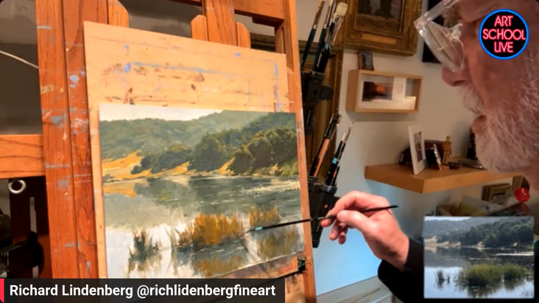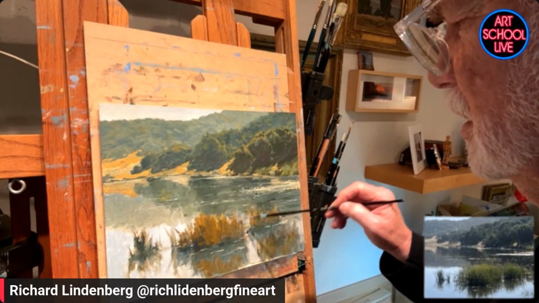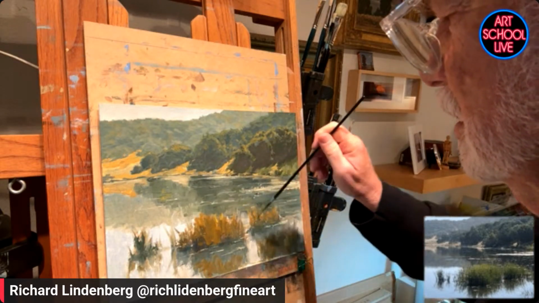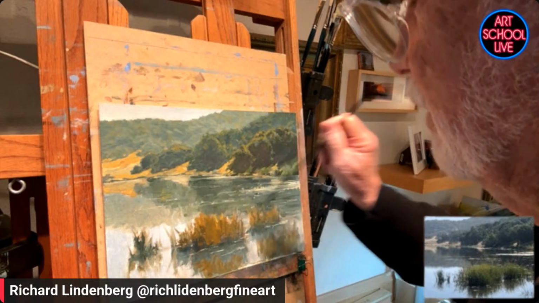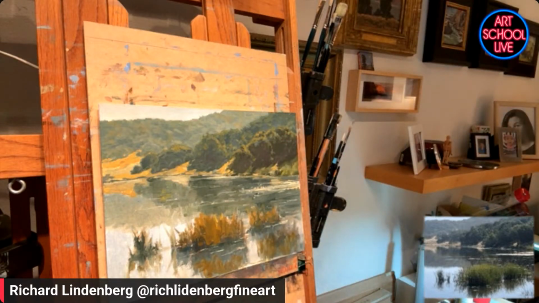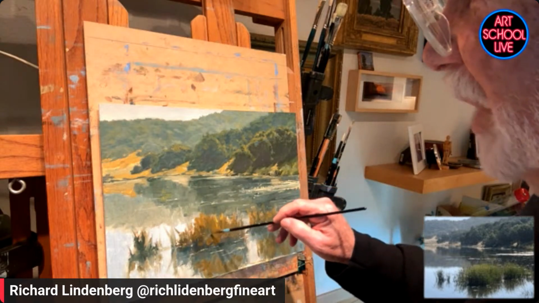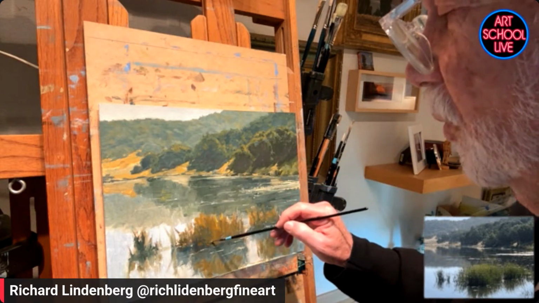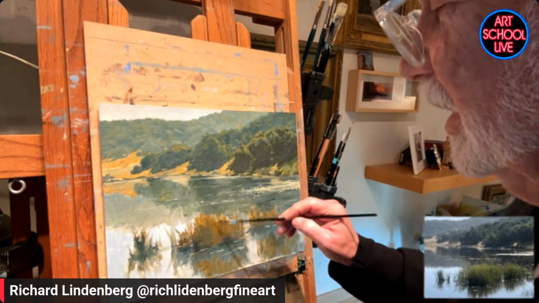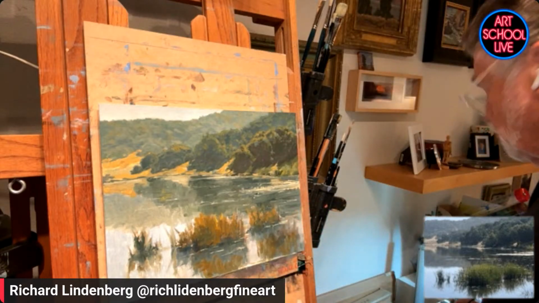And if I was out in the field, this would go more or less what I'm doing now. If I was in the studio painting this painting, which I'm not really doing, I'm more treating it like a plein air piece because I'm moving so fast.